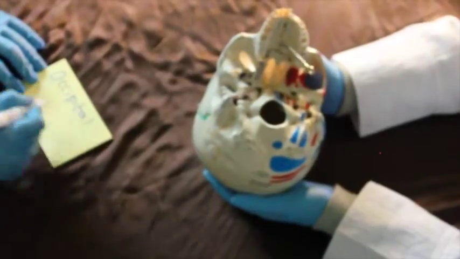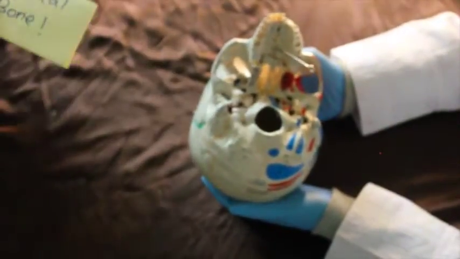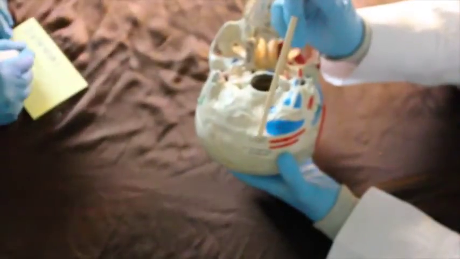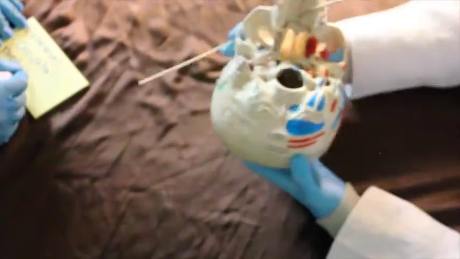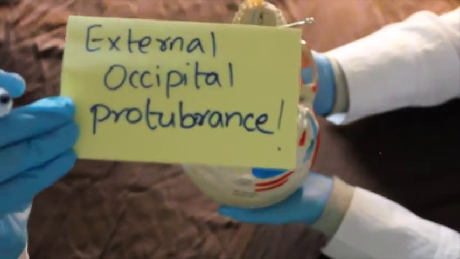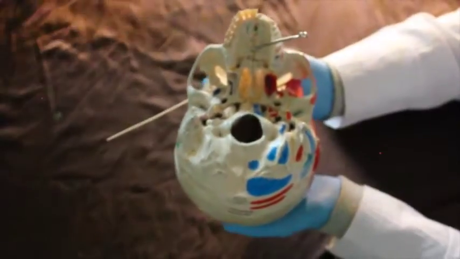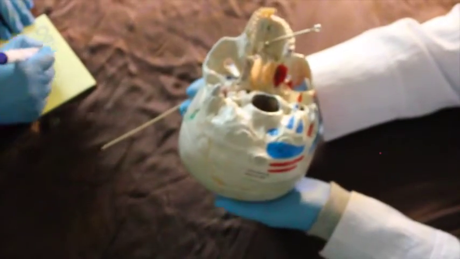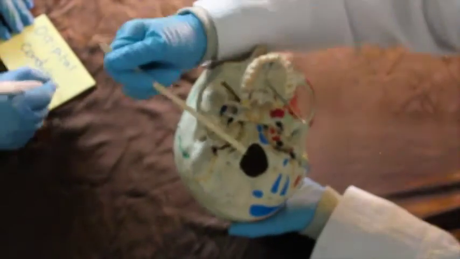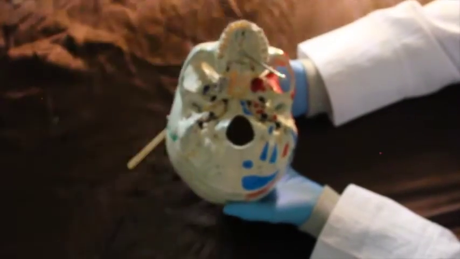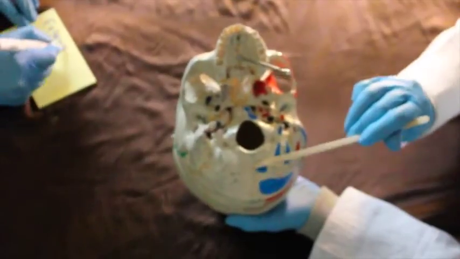The occipital bone. External occipital protuberance is a small bump at the midline on the inferior surface. Occipital condyles are sites of articulation between the skull and the first cervical vertebra.